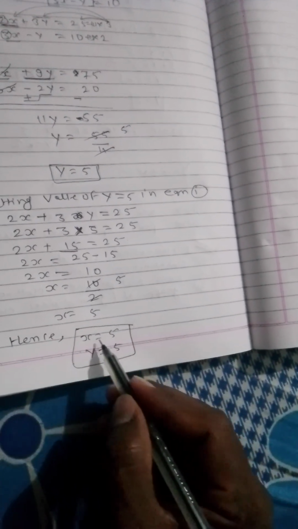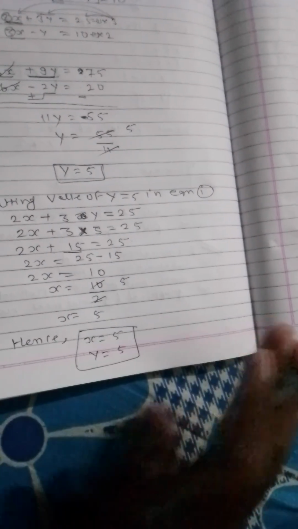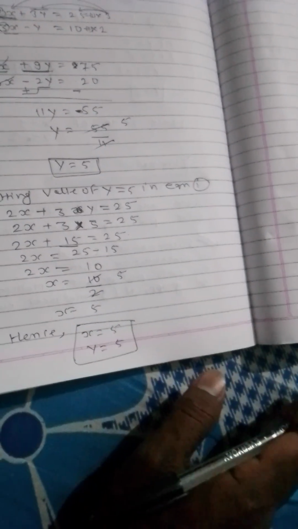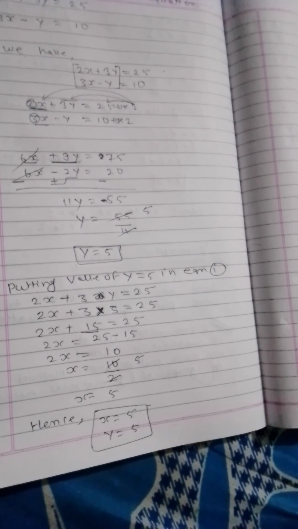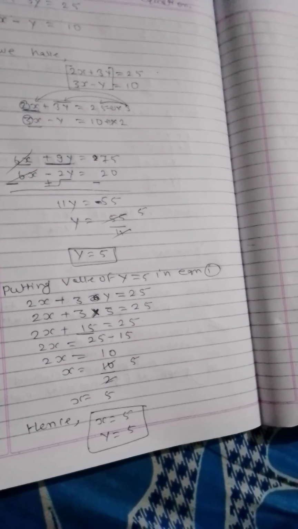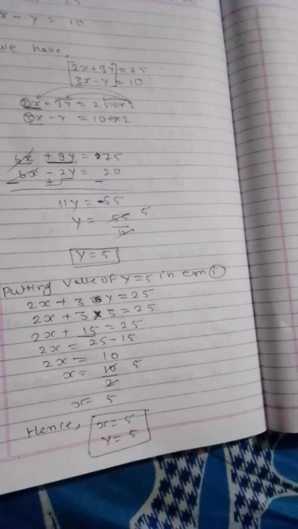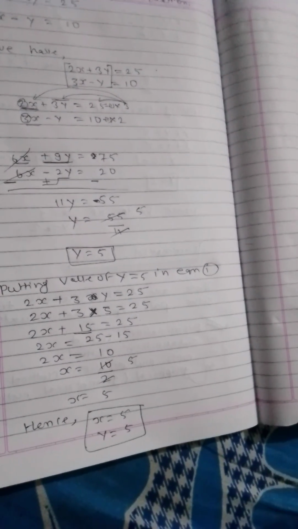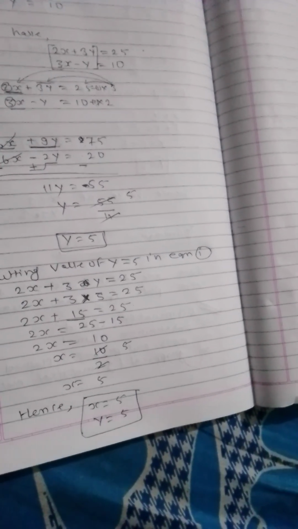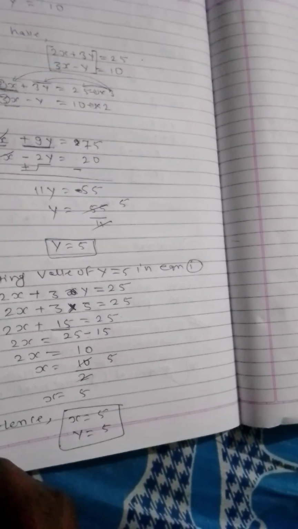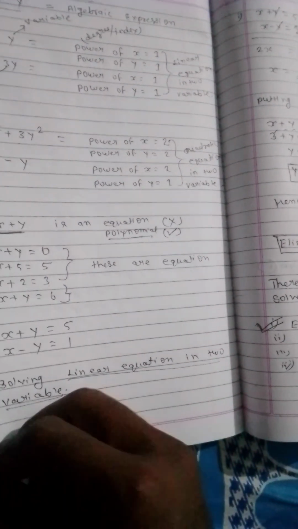But remember, it is not necessary that the values of x and y are always equal. Sometimes they may be equal, sometimes not. Do not worry about that. So this was the way to solve a pair of linear equations using the elimination method. There are 3 more methods, but we will discuss them later. So if you understand it well, I will show you some standard questions and we will solve the problems using the same method, the elimination method. Come back.